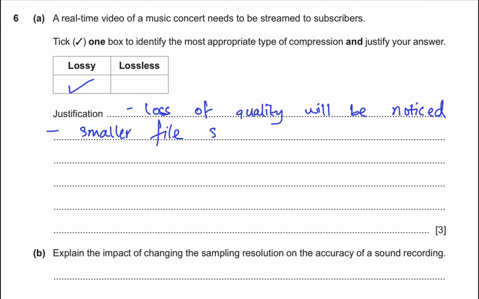Smaller file sizes will reduce the buffering. Buffering means the loading screen. Whenever you see the dots loading on the screen and it's rotating, that's called buffering.